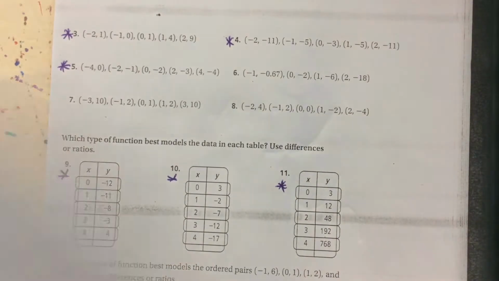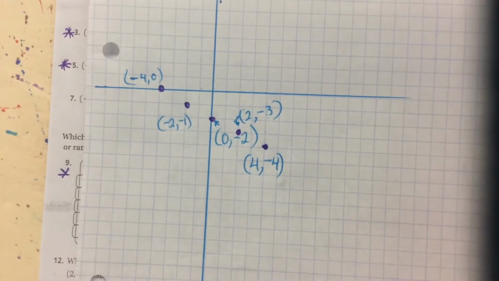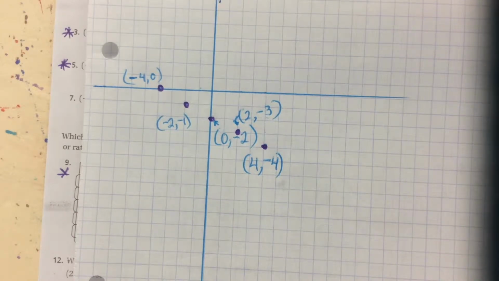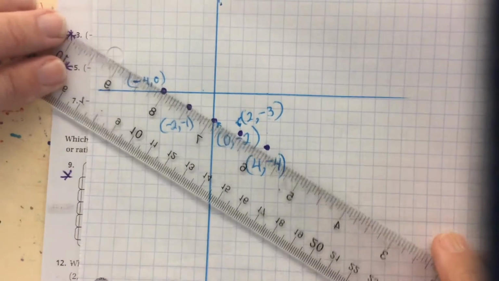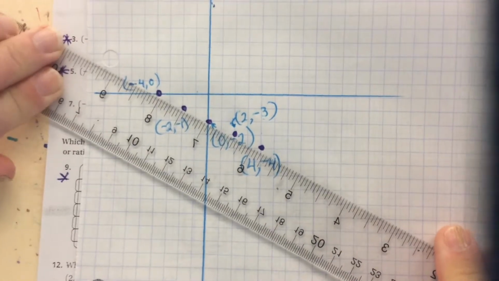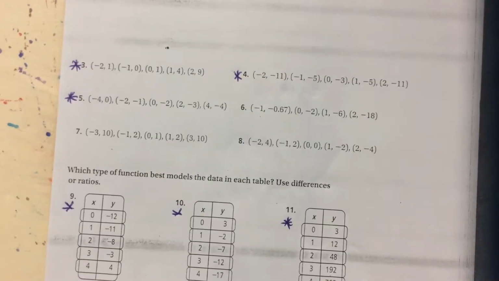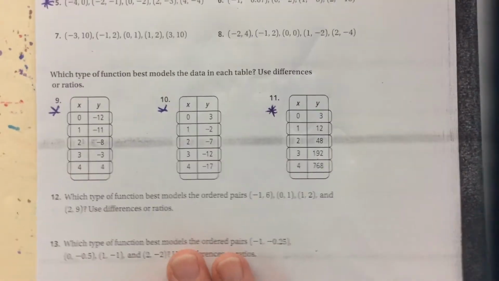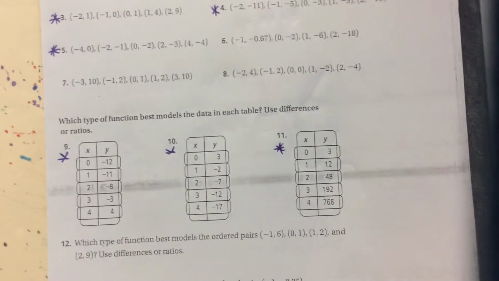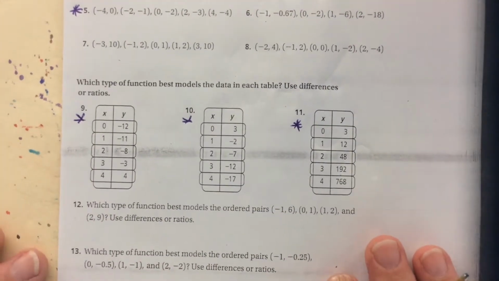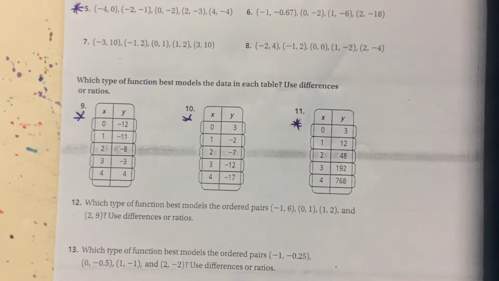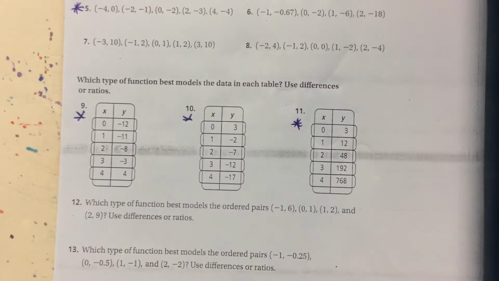And then the next one, what about that? First of all, did I graph those properly? Okay, good. Yeah, that's about as linear as it's going to get, right? I mean, if I take a ruler and line it up right there, yeah, that's a straight line. The next questions I asked you to do were 9, 10, and 11. And I asked you to use differences or ratios to figure those out.